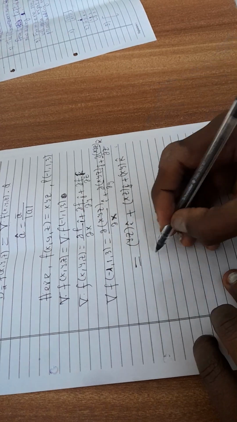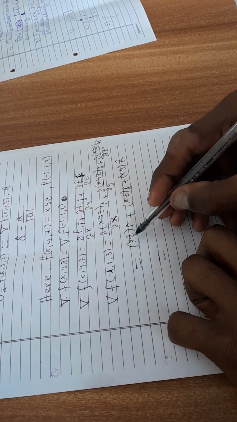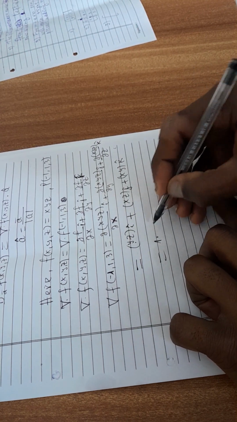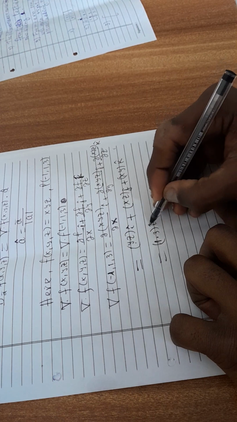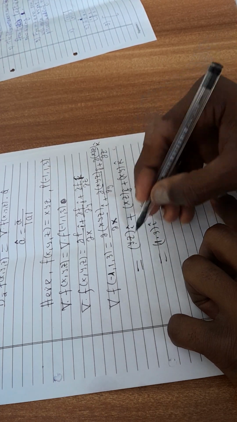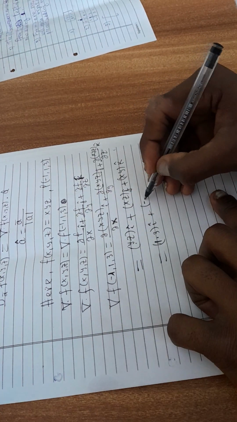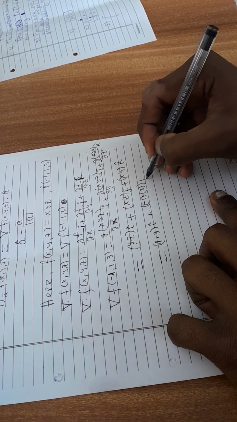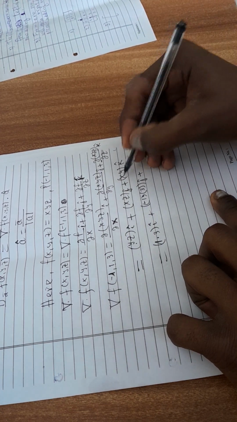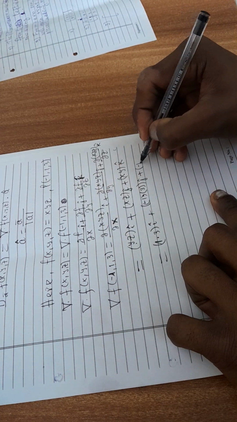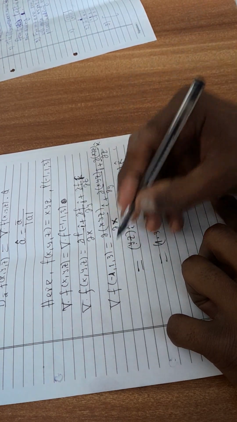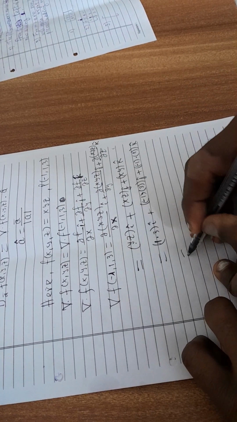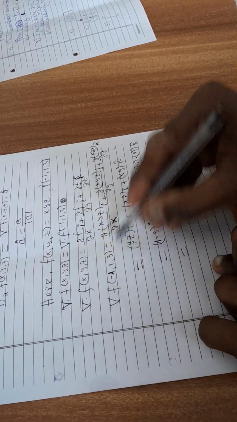Now I will apply the points. What are the points? y is 1 and z is 3, so 1 times 3, plus x and z for j. What is x? x is minus 1. Minus 1 times what is z? 3. Plus, for k, x is minus 1, times y, which is 1. So this will be our gradient at this point.